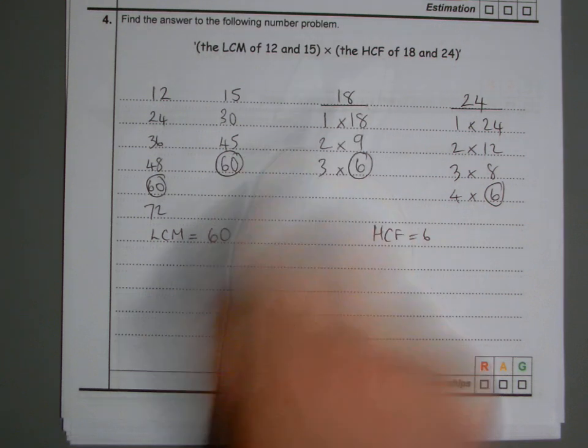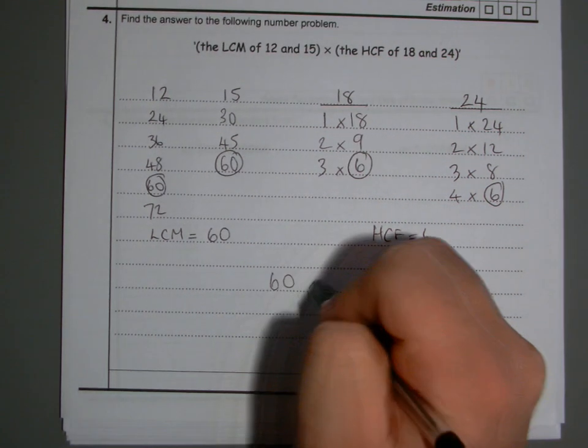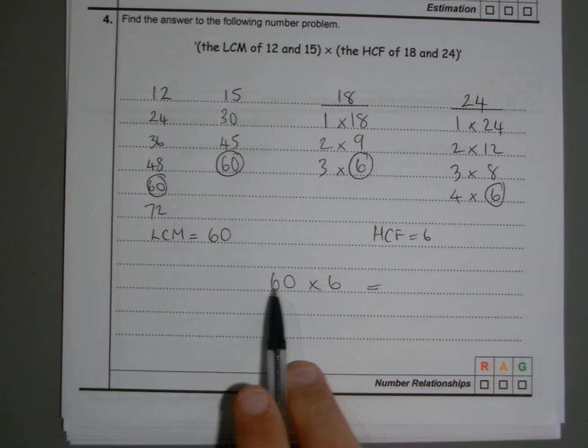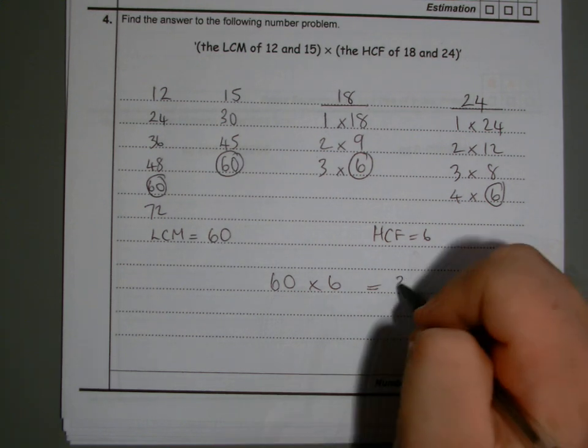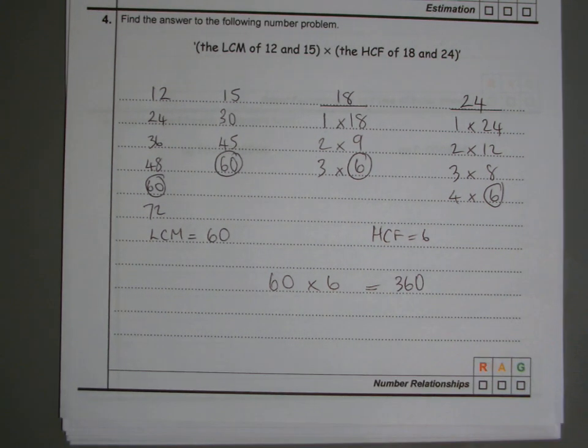What are they asking us to do? They're asking us to multiply them. So 60 times 6, easy peasy, because you do 6 times 6 is 36 and add the 0. So 360.